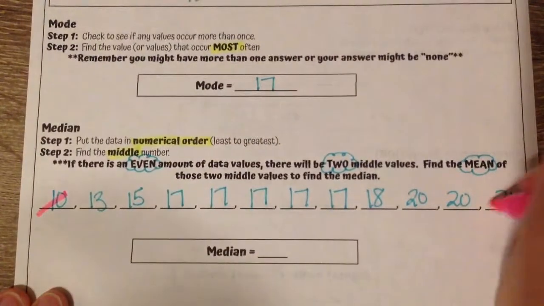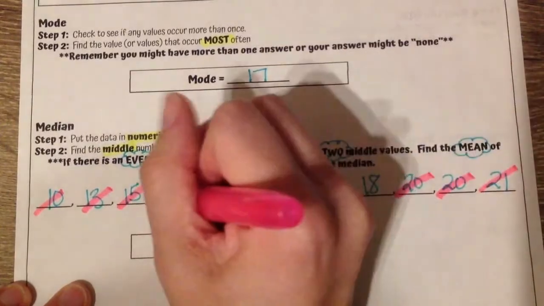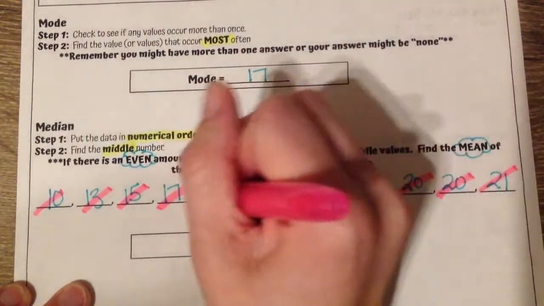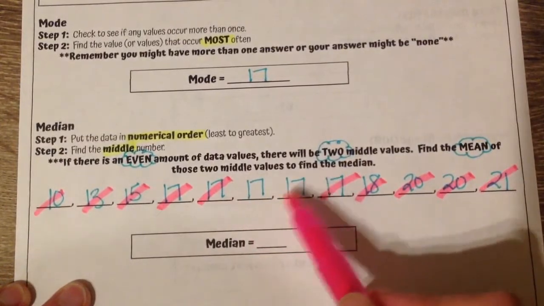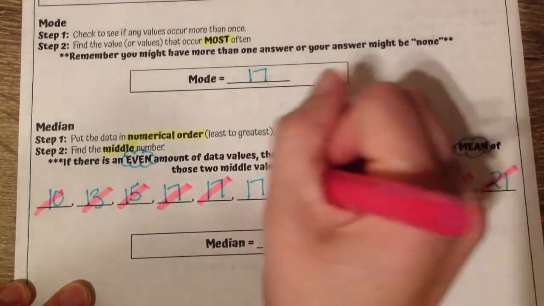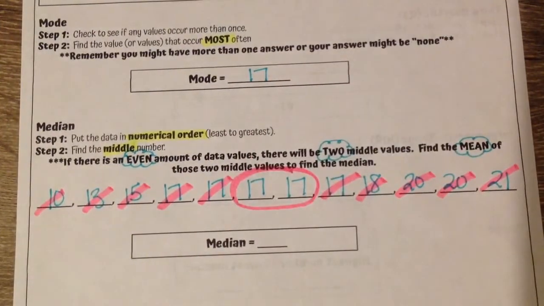Lowest, highest, lowest, highest, lowest, highest. We always have to pair a lowest and a highest. Lowest, highest. If I crossed off this lowest, I'd have to cross off this highest and nothing's left. So both of these values are in the middle.